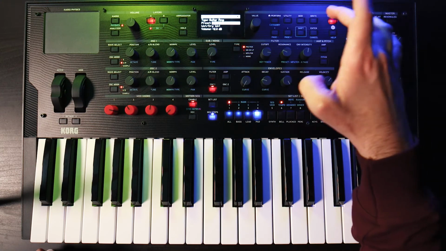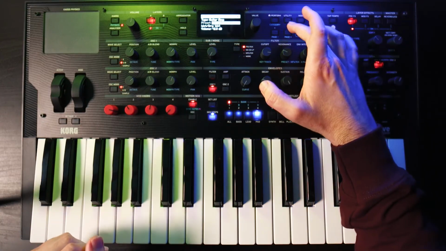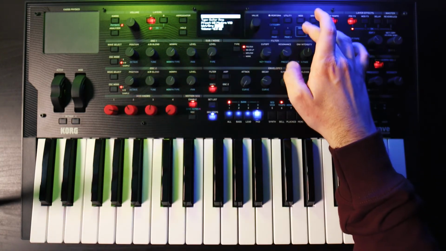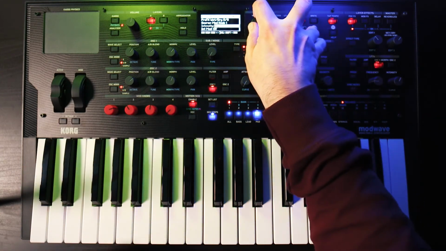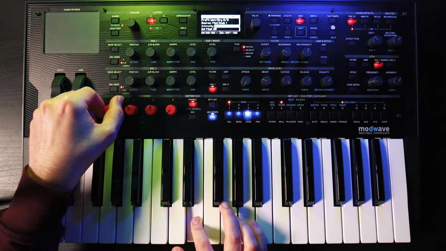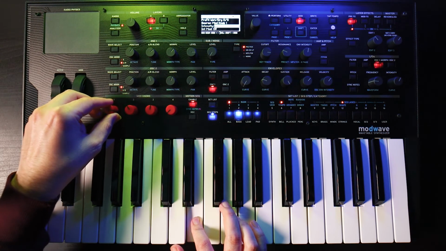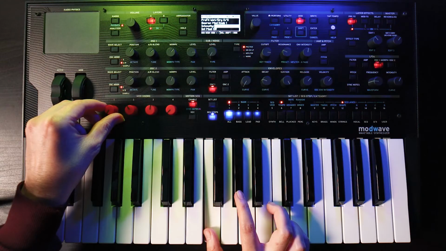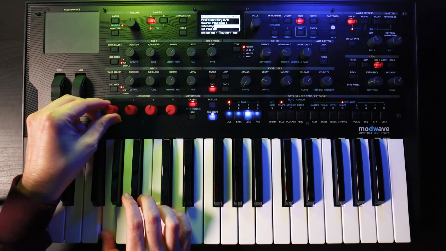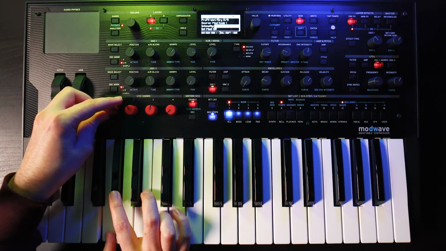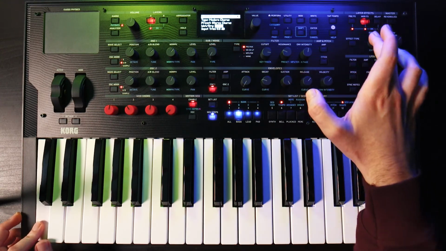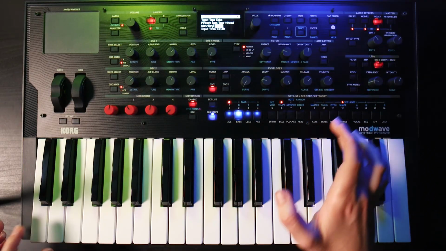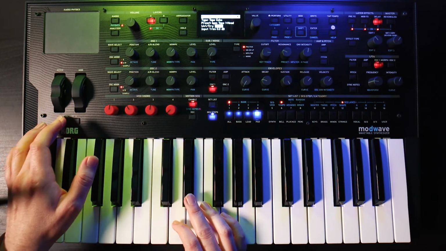Now we can, for example, use one of the mod knobs. Let's turn this down to dry. And now we can use the mod knob to add that guitar amp distortion. Maybe some chorus as well. Some delay.